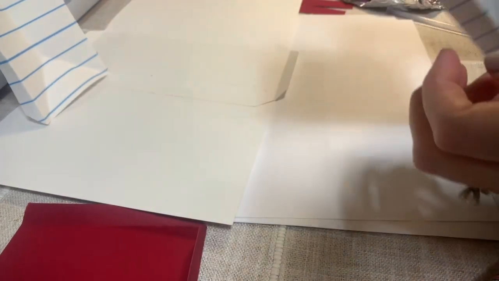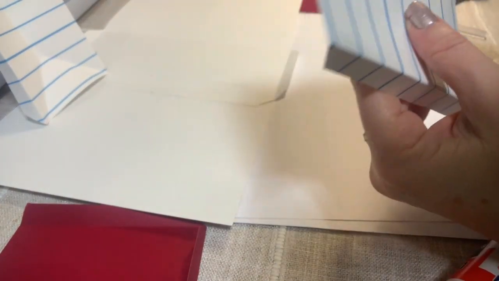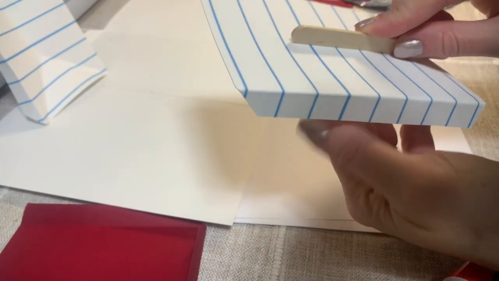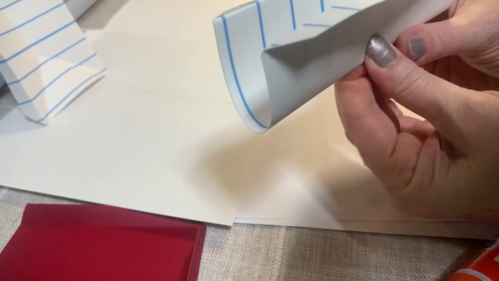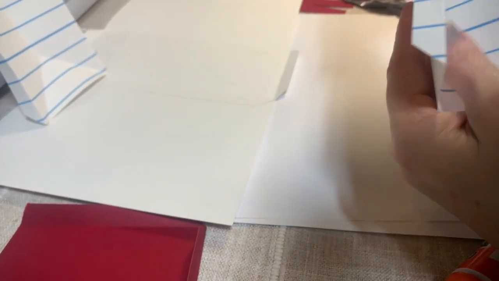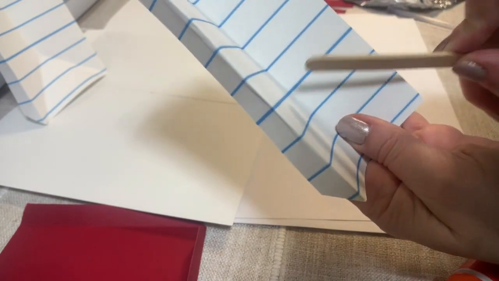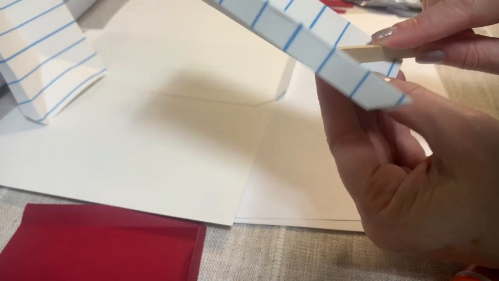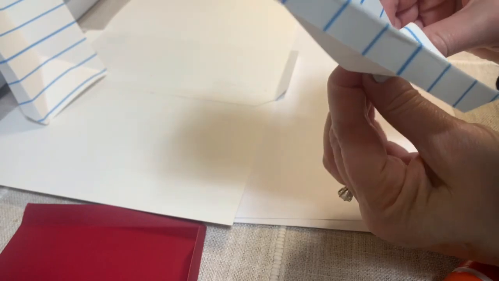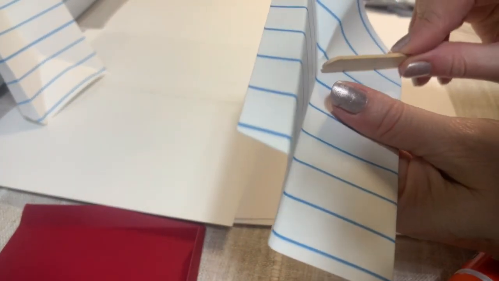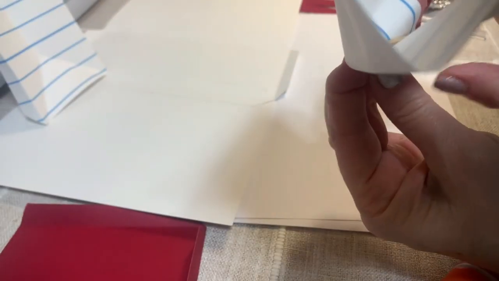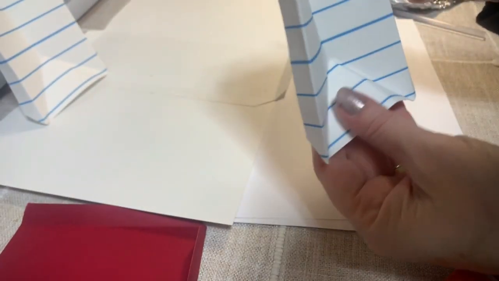Okay, so now we're going to do the exact same thing to the other side. And then where it branches out for the Y, we're going to do it right here, and right here on the score line. And it'll look just like this.